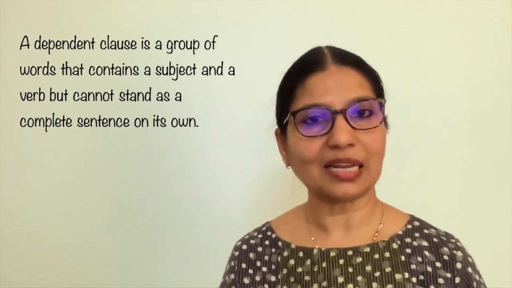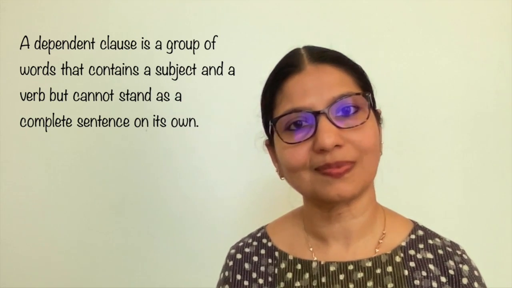Now, I'll explain this with the help of an example. The child cried. You can see that it's a very short clause, but it has a subject and a verb, and it makes complete sense. So, although it's very short, it is an independent clause. You can even call it a sentence.